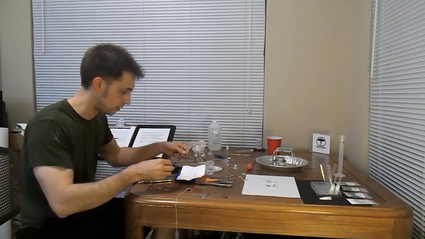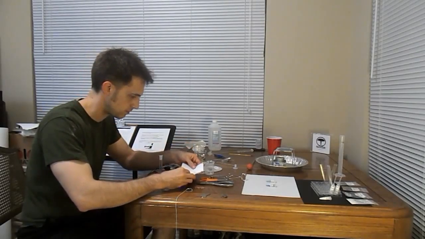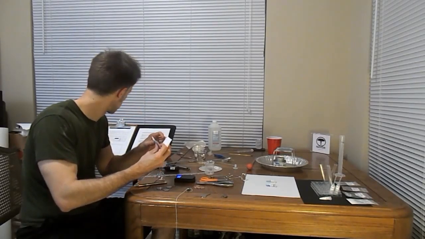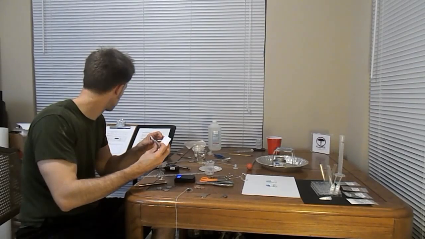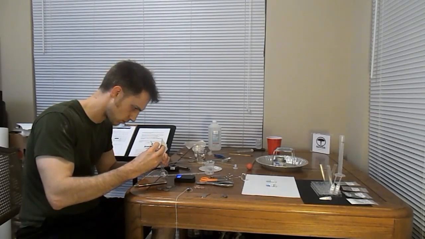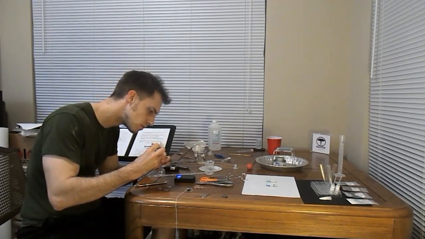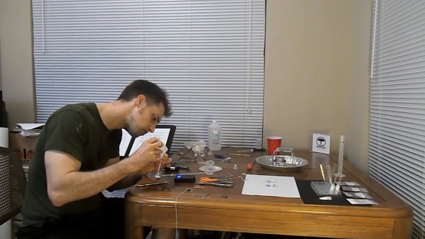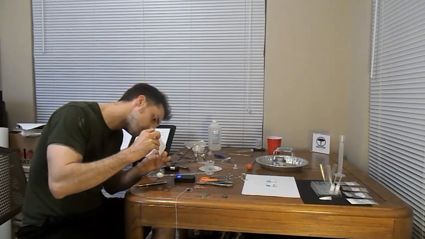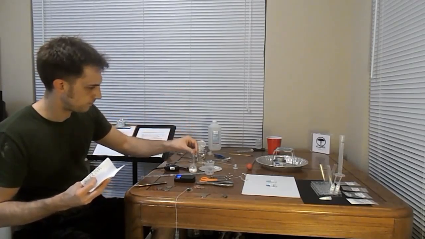Carefully transfer sugar from paper into a volumetric flask. Well, this, it's going to be challenging. We have a winner.